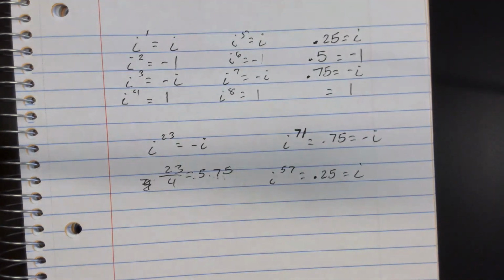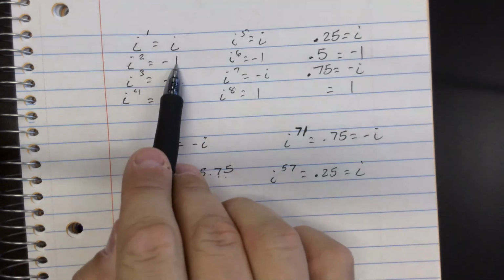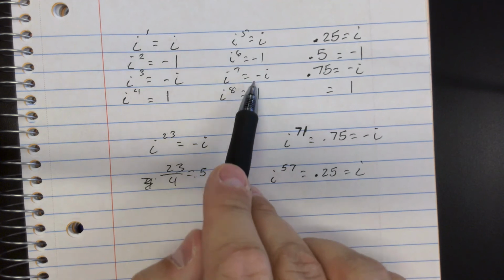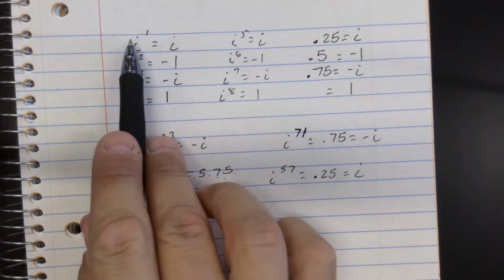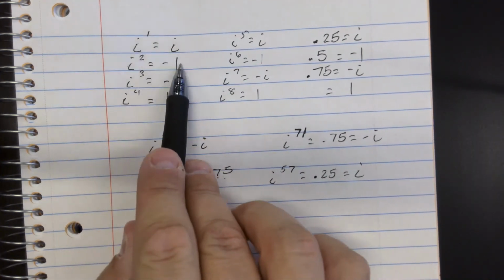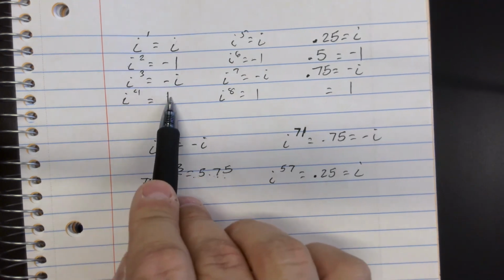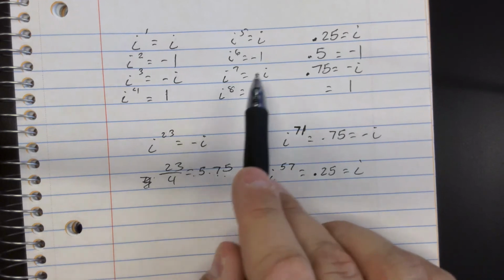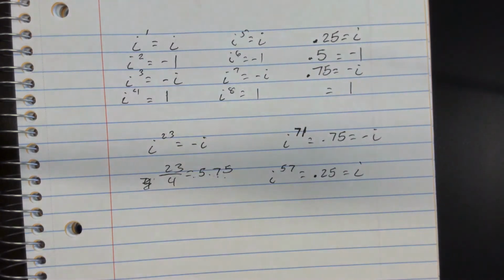So why 4? Because there's 4 different possibilities. And it repeats itself every 4th one. So it goes from I to -1 to -I to 1, and then it repeats itself. I to -1 to -I, then 1, and then it repeats itself again. So it has 4 different possibilities. That's why you divide it by 4.